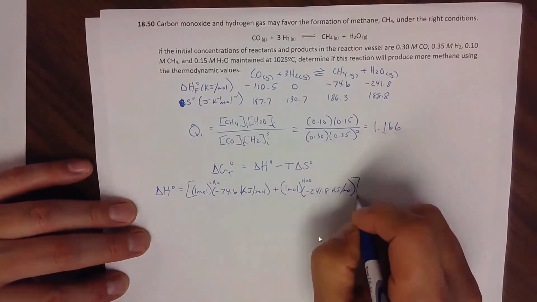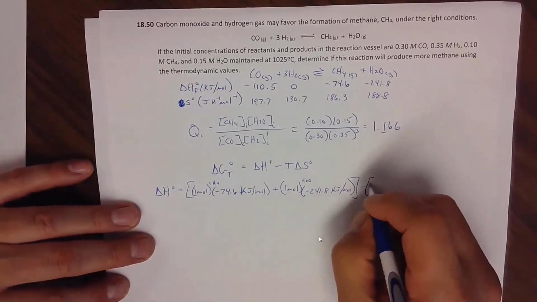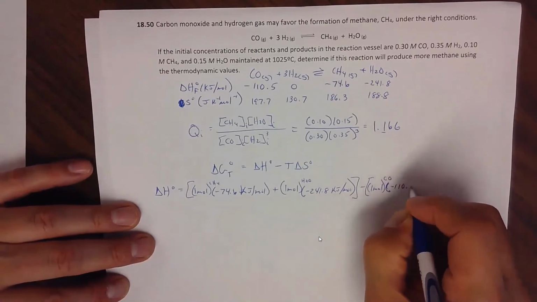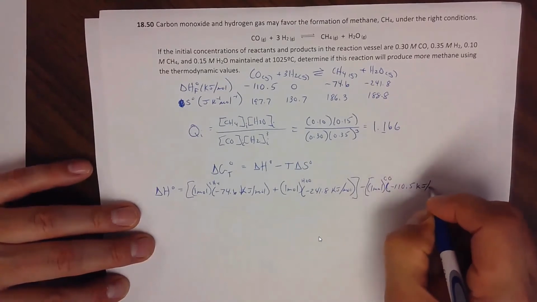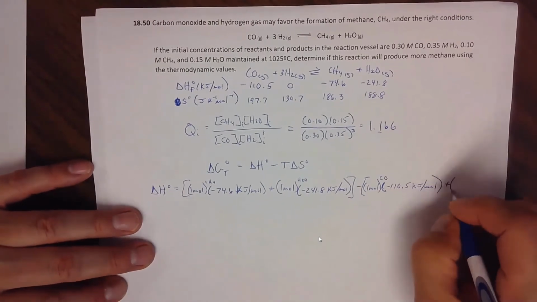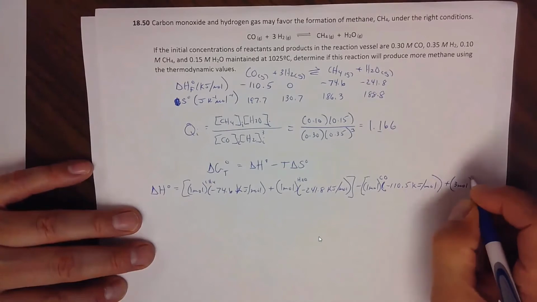We'll subtract from that our reactants, so the 1 mole of carbon monoxide at negative 110.5 kilojoules per mole. And we'll add to that our 3 moles of hydrogen, but that's at 0.